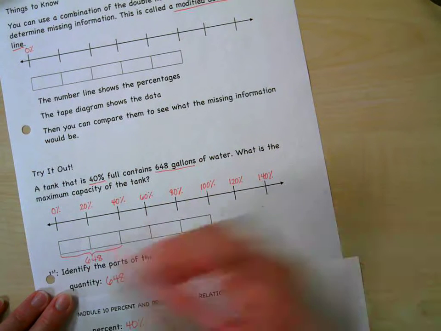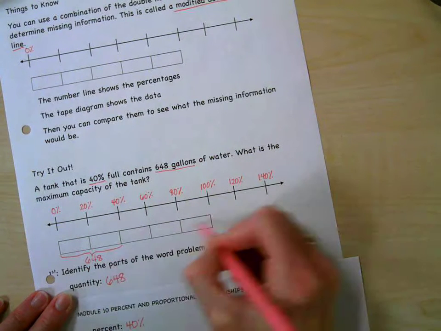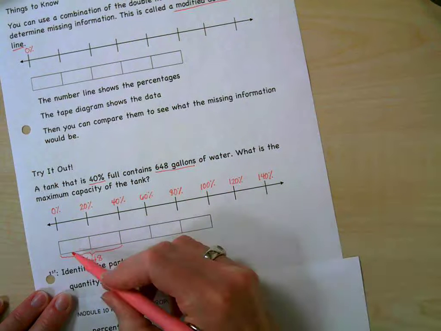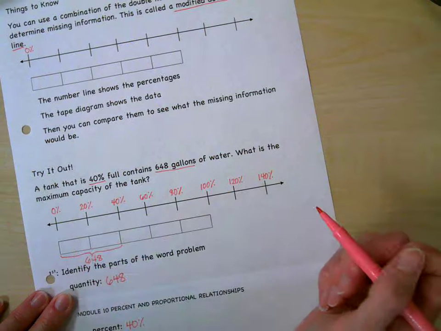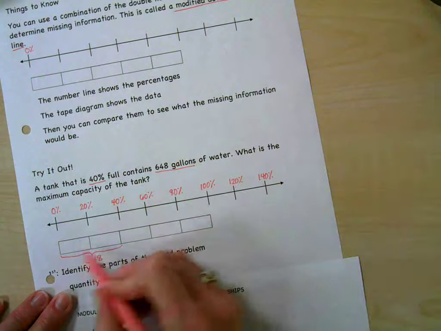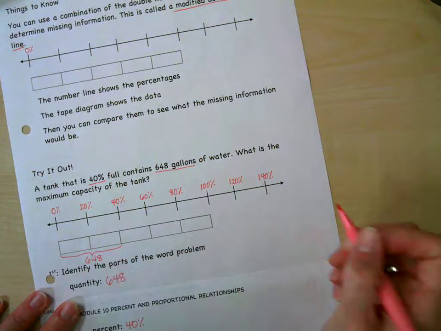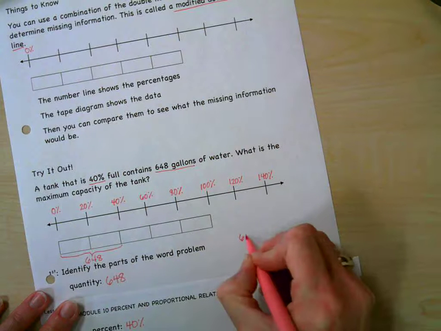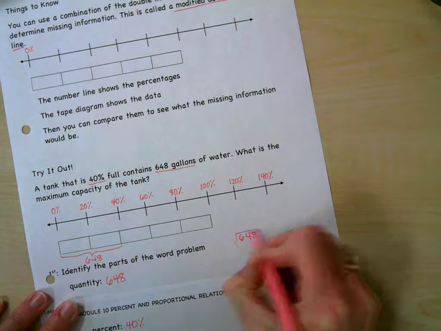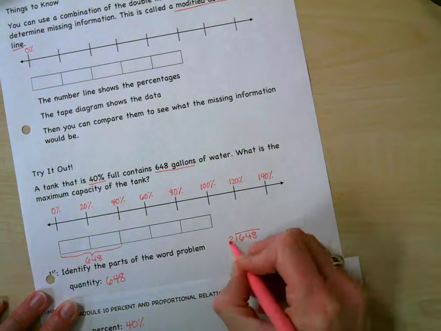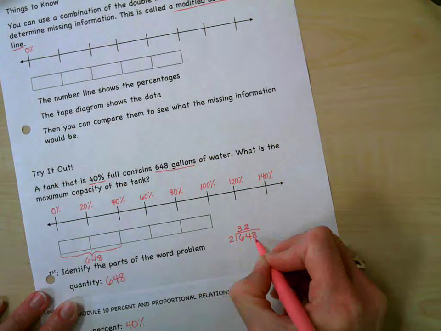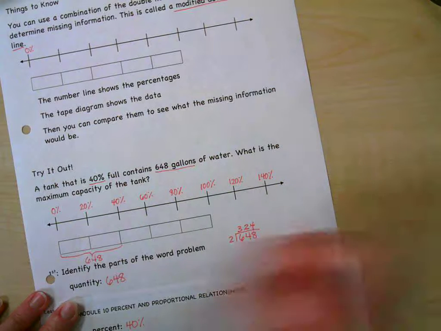And so we would then have to ask ourselves, how do we know what goes in each section of the tape? Well, on my modified double number line, I have two sections of the tape that are represented by 648. So my brain says that I need to do 648 divided by 2 because there are 2 sections. So 2 goes into 6 3 times, 2 goes into 4 2 times, and 2 goes into 8 4 times.